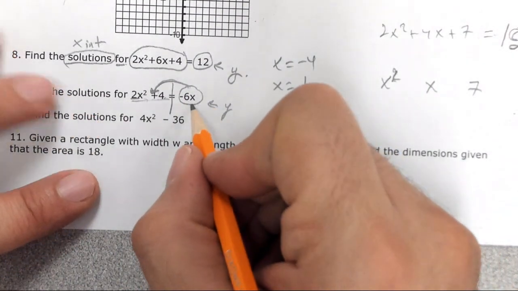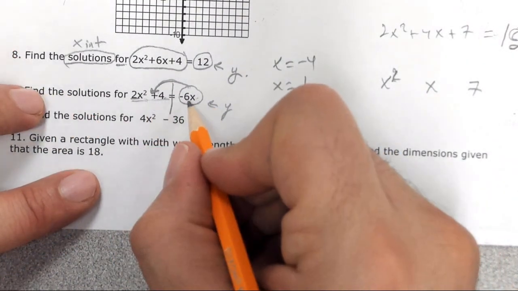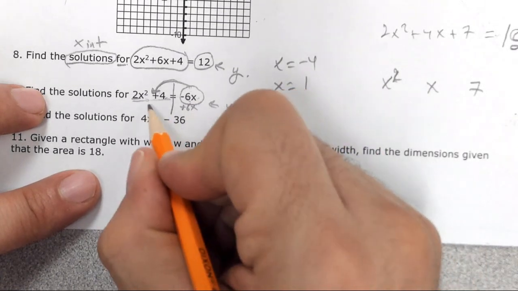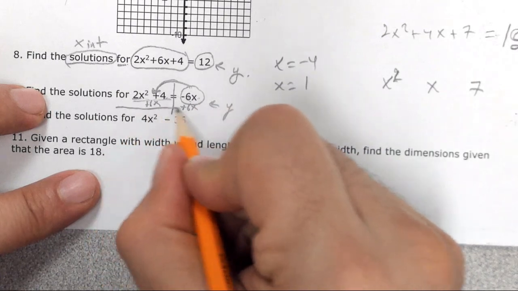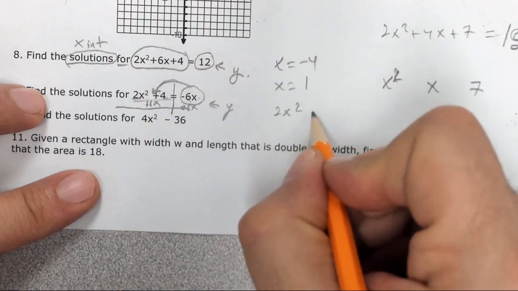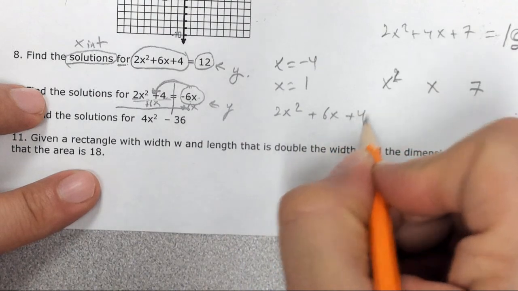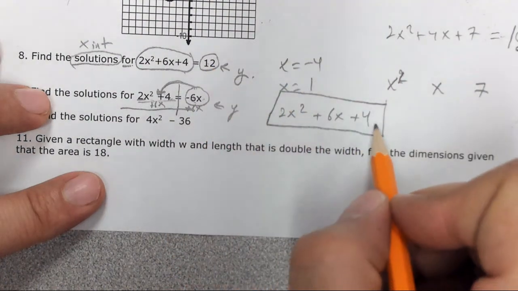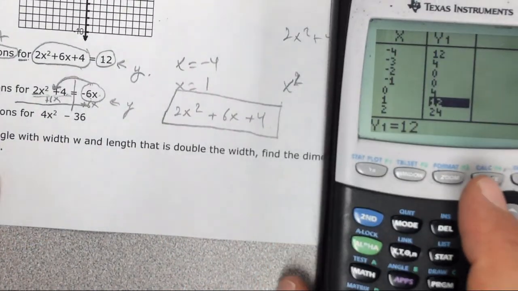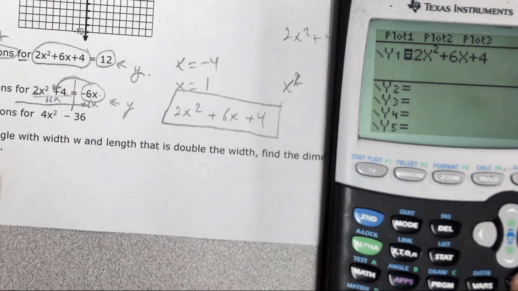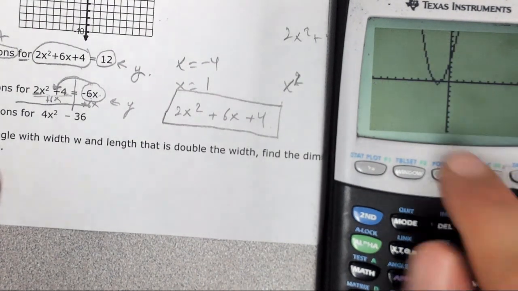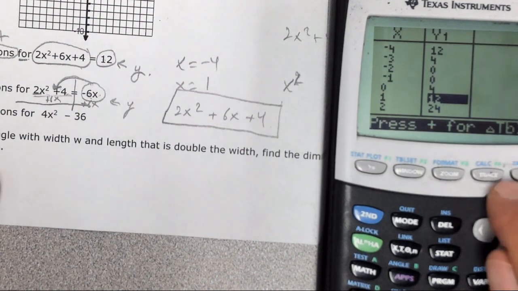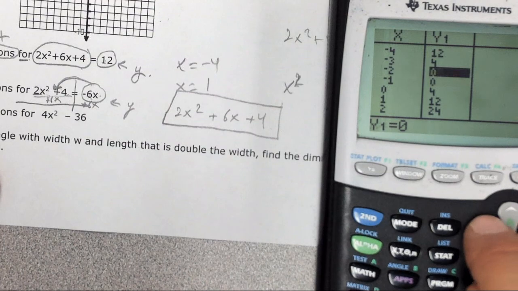And in order for it to move, if it's on the opposite side of where it needs to be, we use the opposite sign. So this is negative 6x, the opposite of negative 6x is positive 6x. So now, the new equation is 2x squared plus 6x plus 4. Alright, that one had equal to 12. This one doesn't say equal to anything. So now we're going to look at just the x-intercepts. Y equals 2x squared plus 6x plus 4. Right here and right here. And the answers to this one are negative 1 and negative 2.